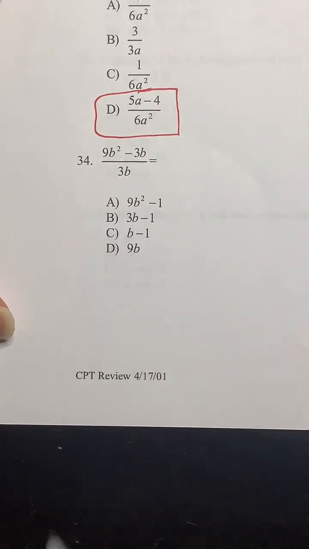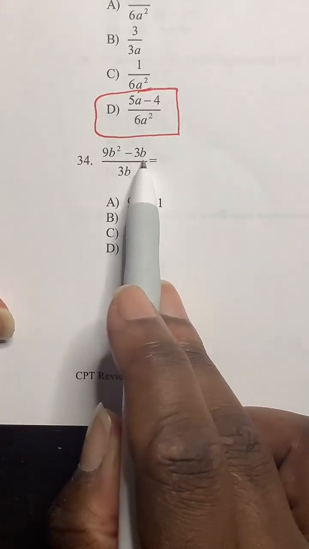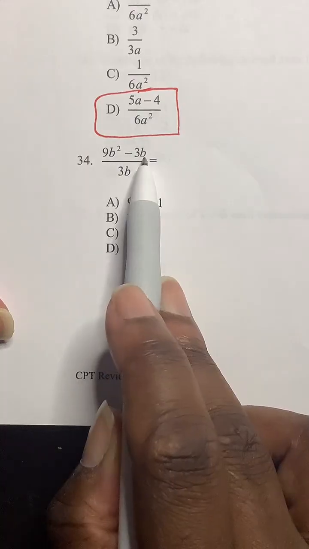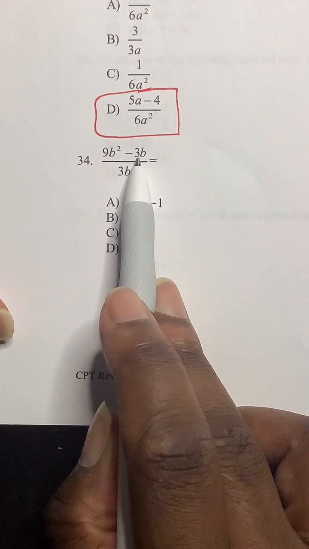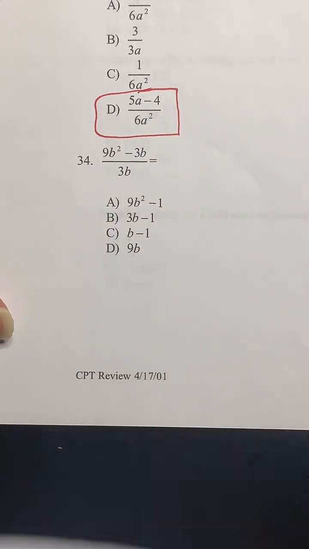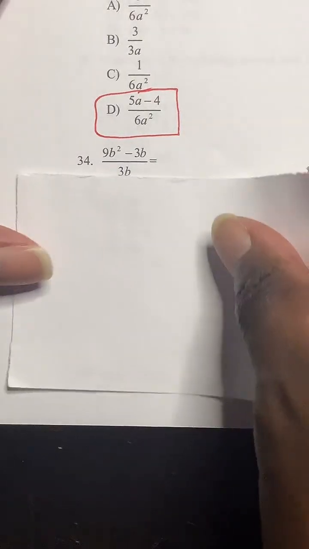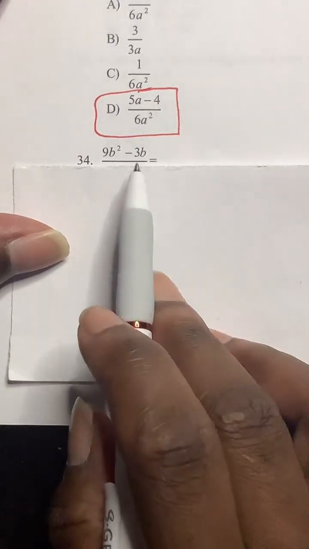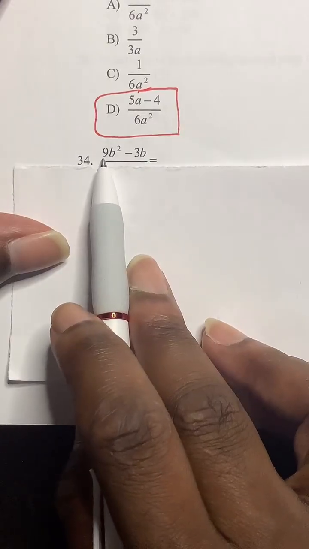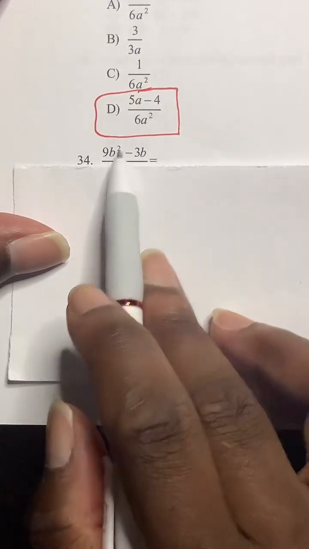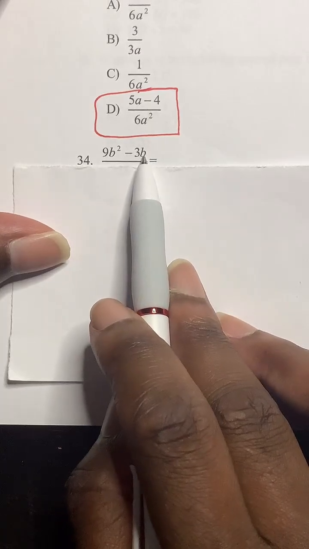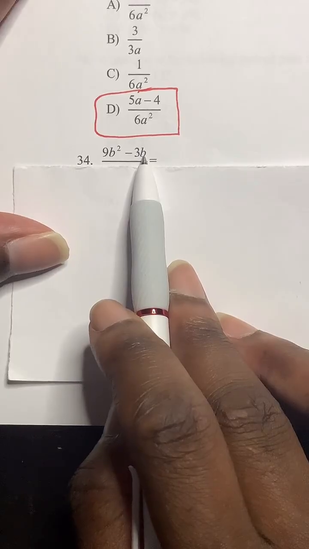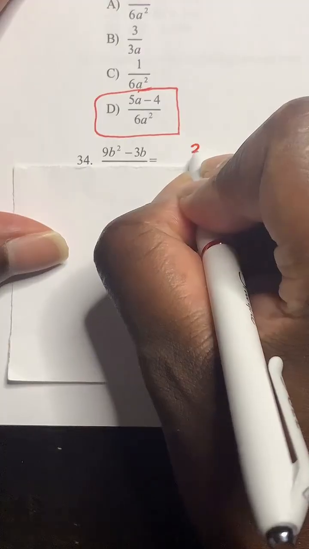Okay, first thing, I'm looking at my numerator. I see a B squared and I see a B. I'm seeing a 9 and I'm seeing a 3. So right now, I'm a little triggered, not in a bad way, because I know that 3 and 9 are both in the 3 times table. I know B squared is the same as saying 2 B's and there's 1 B there. So I have a GCF. That means my greatest common factor is going to be 3b.